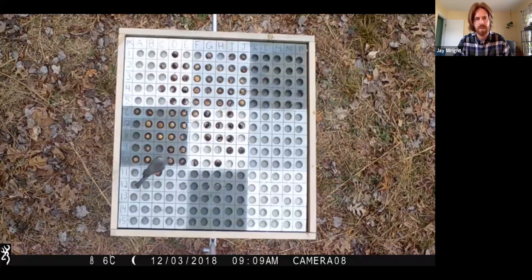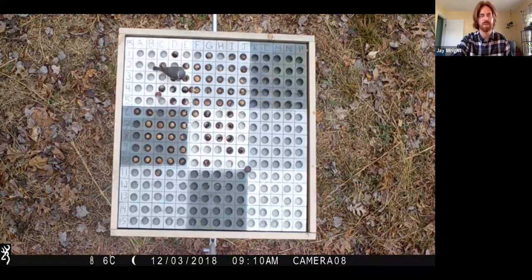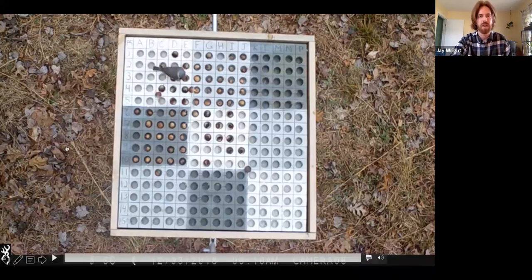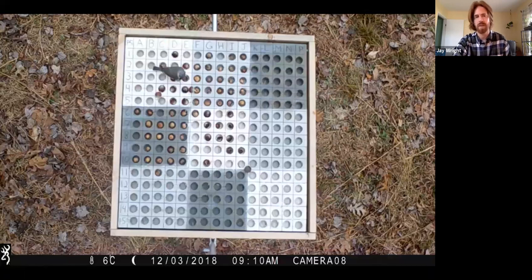Now here we have a tufted titmouse. He samples a couple chestnuts, doesn't like them. Finds one he likes, and flies off with it. Another titmouse. Again, he samples a couple chestnuts, and the video ends before he chooses one, but I believe he flew off with one. And yeah, so tufted titmice are a common visitor to my platforms.